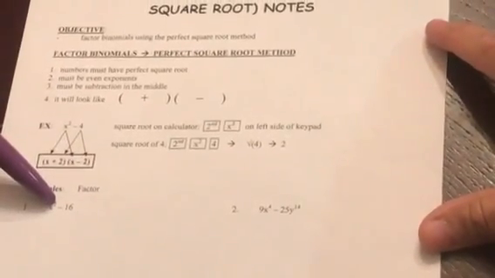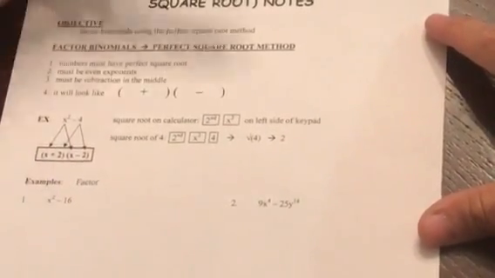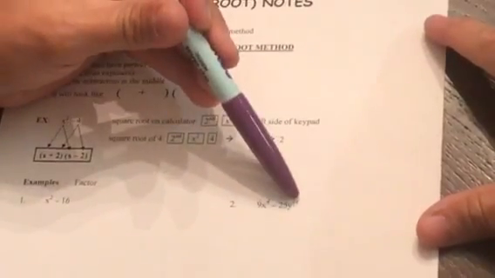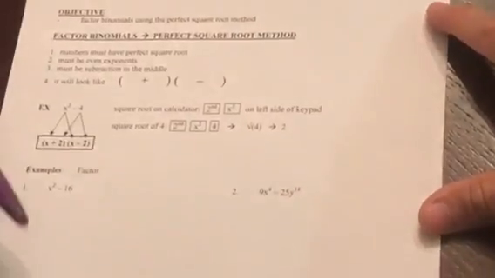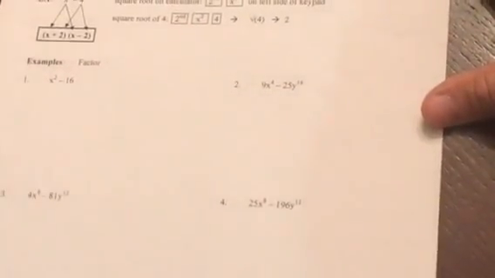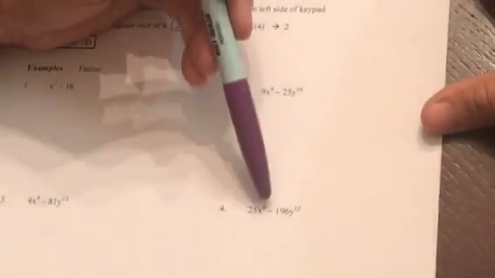The exponent 2 is an even number. The exponents 4 and 14 are even numbers. The exponents 8 and 12 are even numbers. The exponents 8 and 12, again, even numbers.